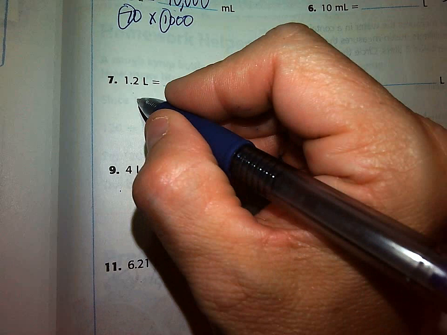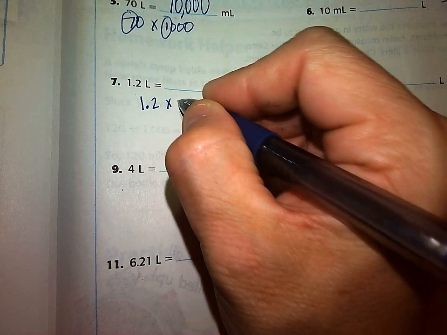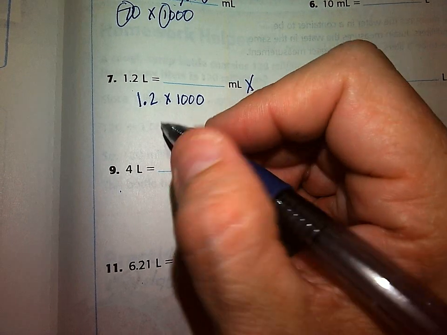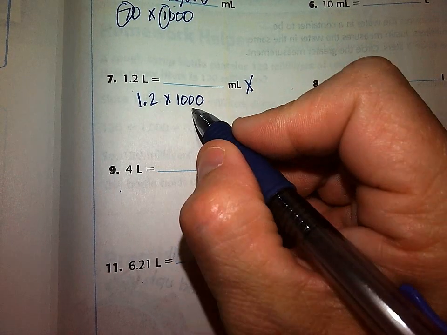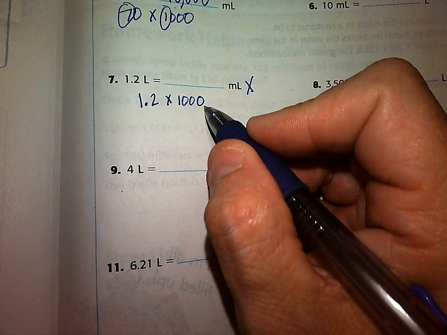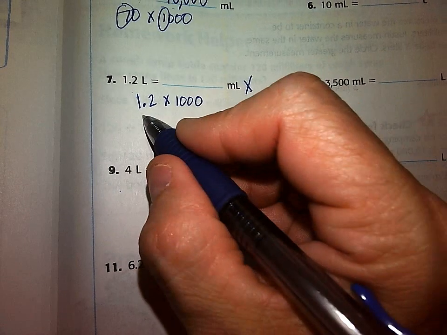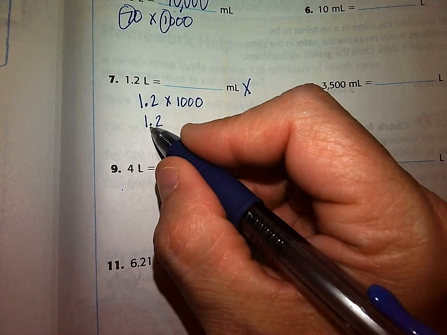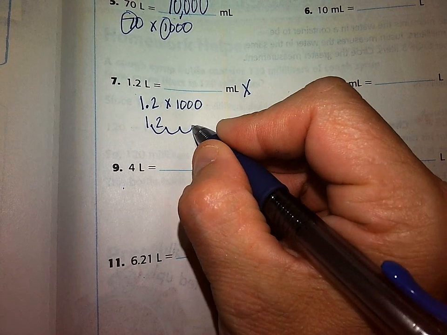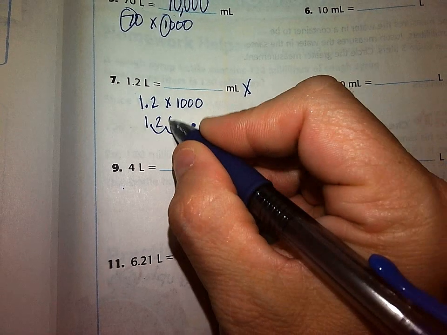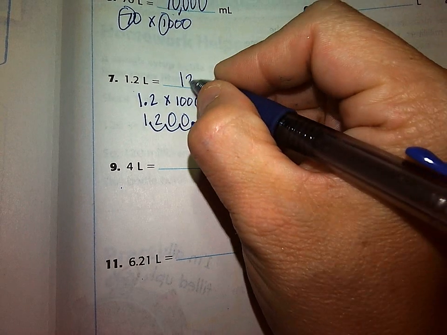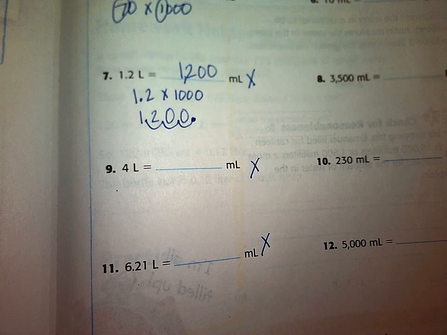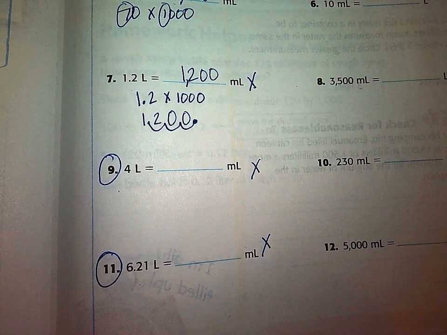So let's do all of these ones, 5, 7, 9, and 11, because we're multiplying on all of those. So this one's going to be 1.2 times 1,000. So I'm going to make my decimal. I have a decimal, so I have to move it. I'm going to move it 3 spaces over. So here's 1.2. 1, 2, 3 spaces, and rewrite it, and I fill it in with zeros. 1,200 milliliters.